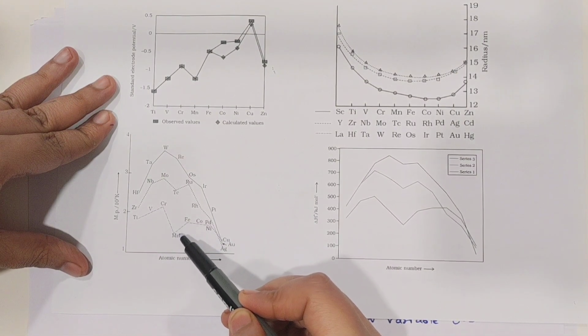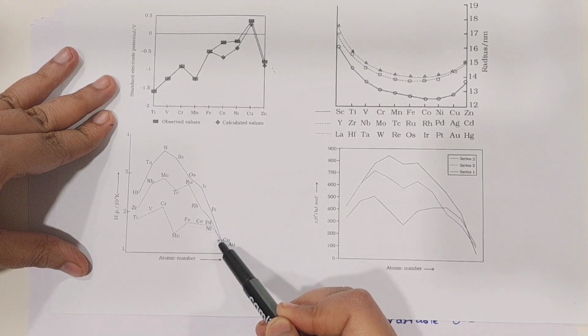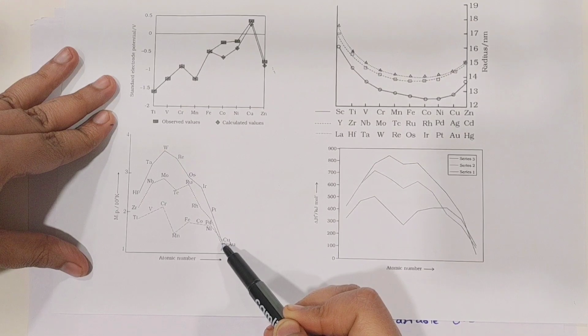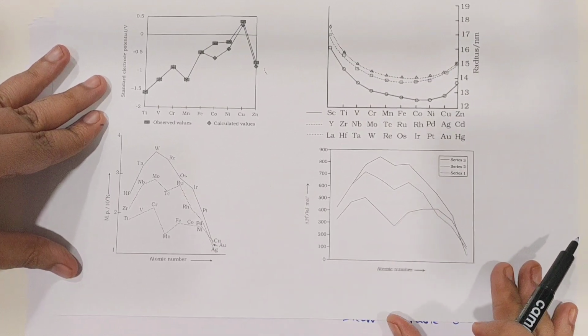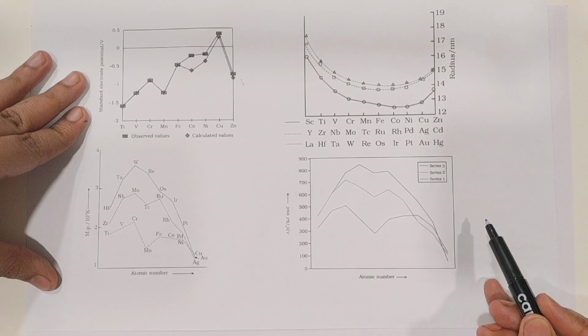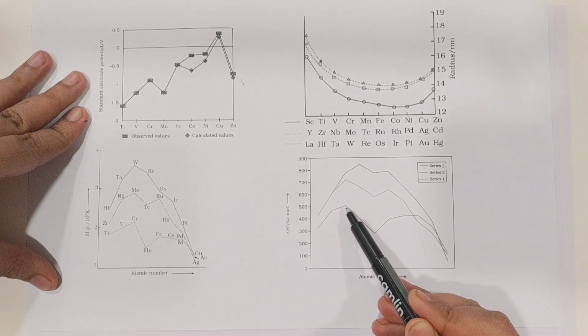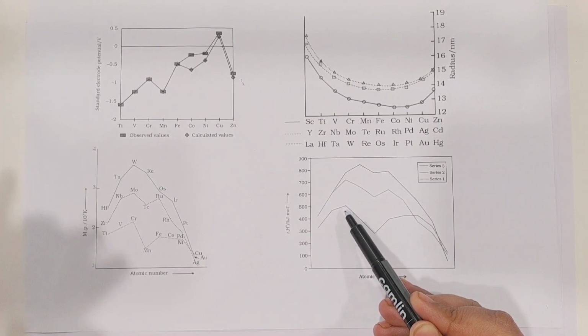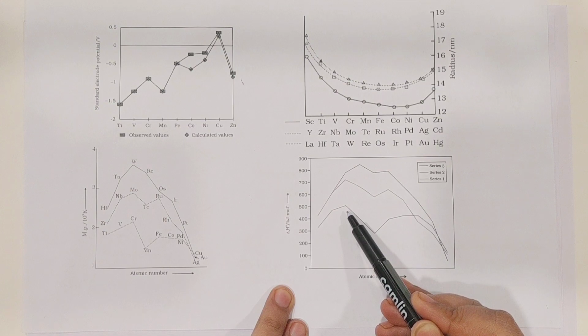And then as the number of unpaired electrons decreases, the strength of metallic bonding also decreases. If the strength of metallic bond decreases, melting point also takes a dip. Same would be the scenario with enthalpy of atomization. Here also, as the number of unpaired electrons would increase, the metallic bond would strengthen. If that happens, the enthalpy of atomization would increase.